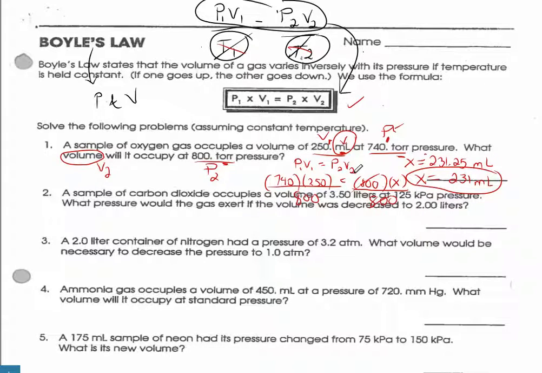All right. Okay, so now let's move on to number 2. Let me just erase this part right here. Let me undo this part, so that it will be clear over here. So we know that this is 231 milliliters right here.